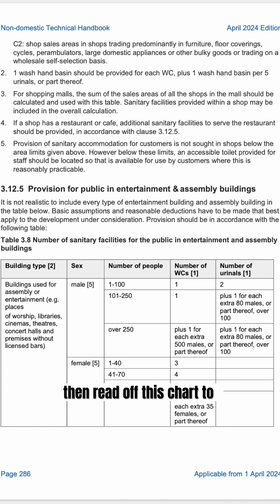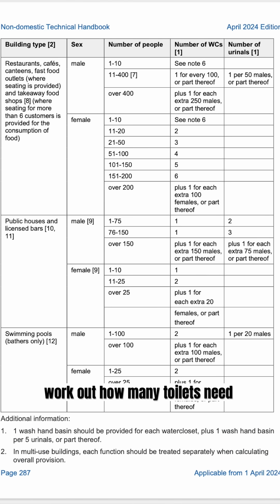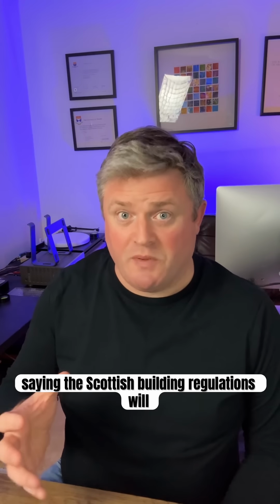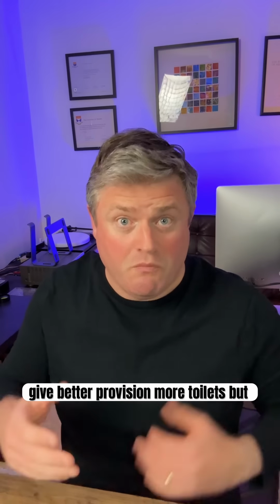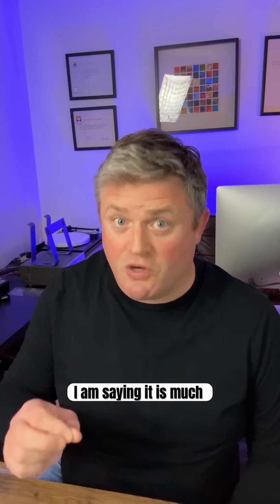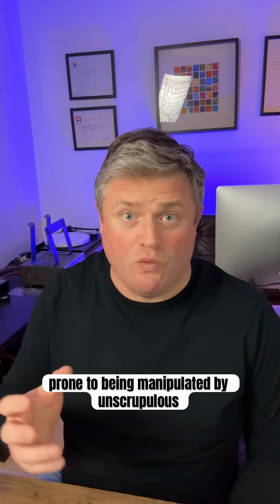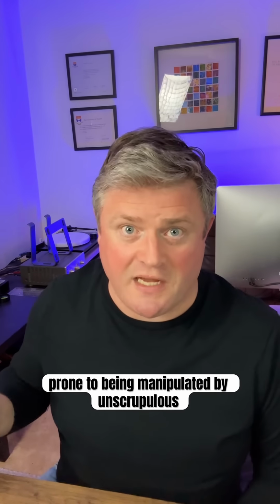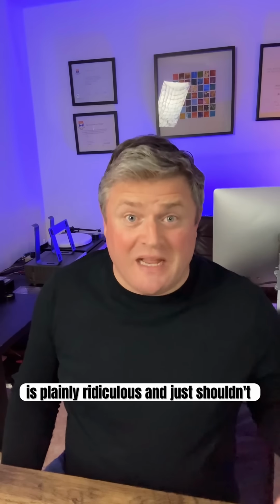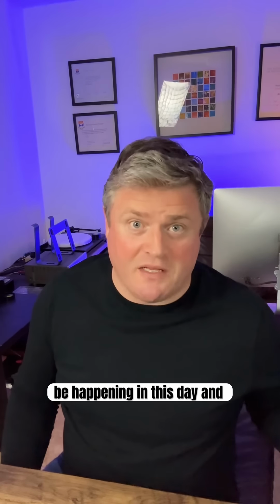We then read off this chart to work out how many toilets need to be provided. Now, I'm not saying the Scottish building regulations will give better provision, more toilets, but I am saying it is much easier to understand and much less prone to being manipulated by unscrupulous actors. What happens in Euston Station is plainly ridiculous and just shouldn't be happening in this day and age.